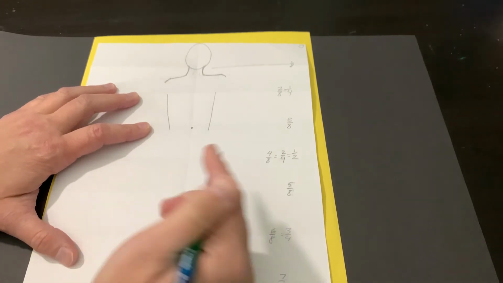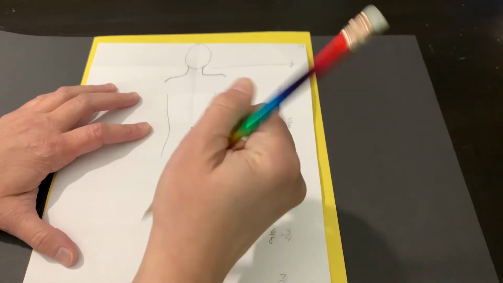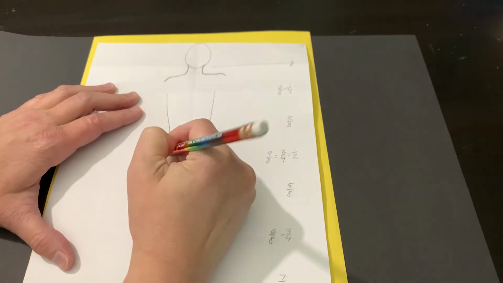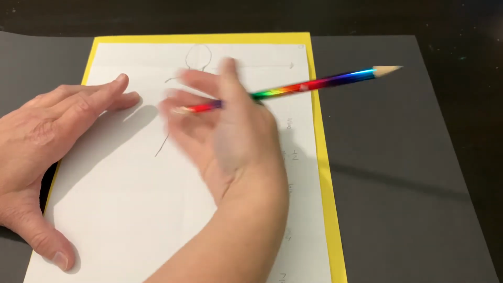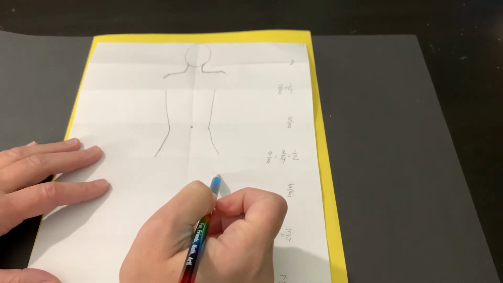And then from there, we're gonna draw her hips down to the 1/2 line. I like to kind of go out for the hips a little bit and up for the torso like that. So there's her hips. From there, we're going to figure out her legs.